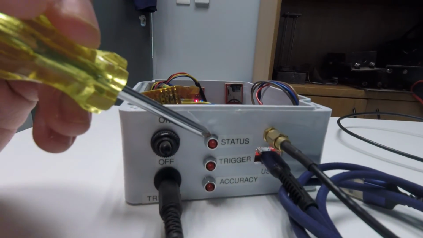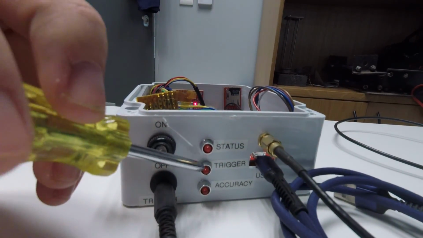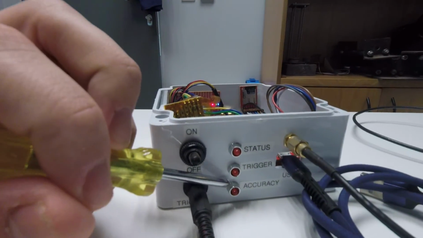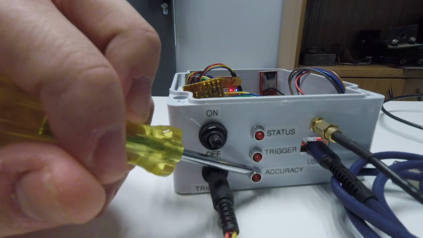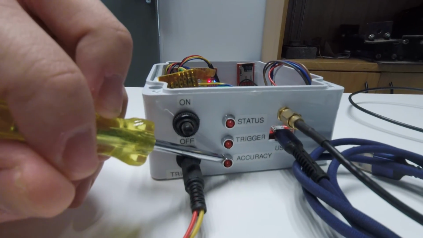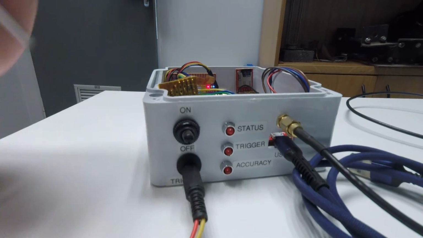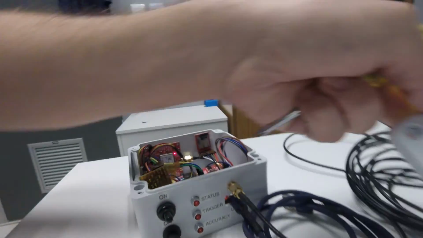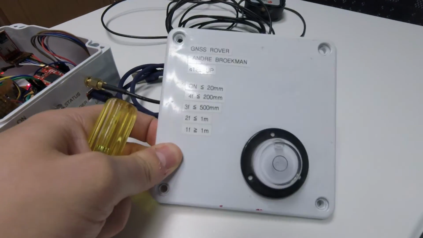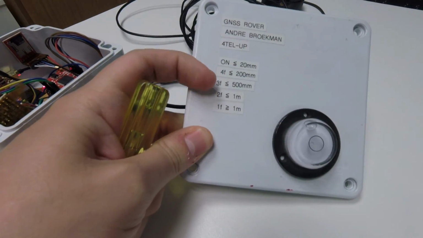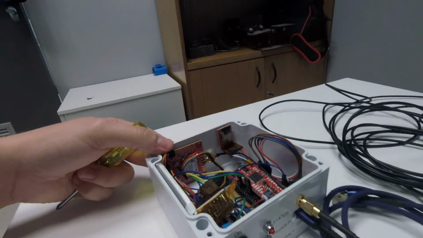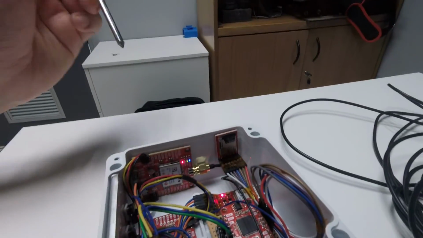We have some LED connections over here, and you'll see the status one just shows every time the microcontroller tries to take a reading. The trigger is our external trigger to record some data. And then the accuracy LED: the more it flashes, the higher the accuracy. If it stays lit solidly, then we know we're within 20mm accuracy. We have a little display over there, just for convenience, showing the number of flashes and the accuracy that we're currently receiving. Right now we're in an office, so we're not going to have very accurate readings. We're going to go outside shortly.